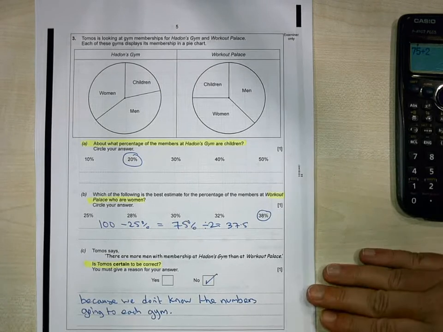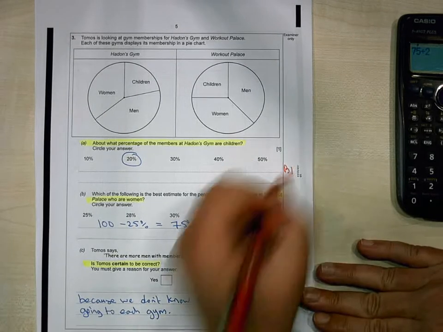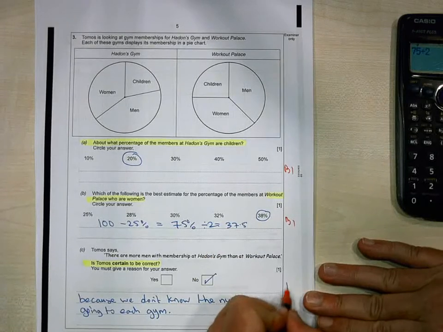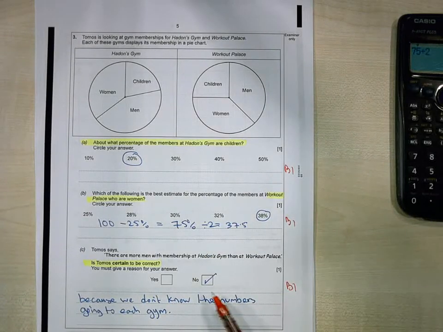Marks for that are straightforward. There's 1, 1, 1. So I'm looking to see those are correct. And with that one, if you just ticked the box and didn't put an explanation, you wouldn't get that 1 mark. In order to get that 1 mark, it has to tick no and have a because.